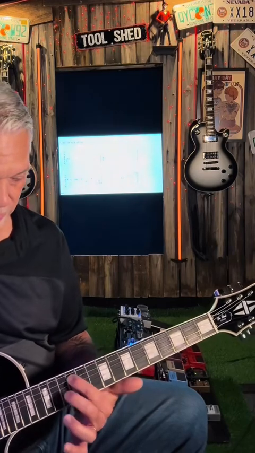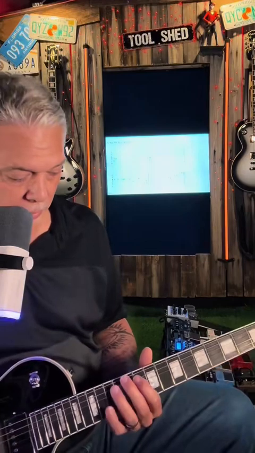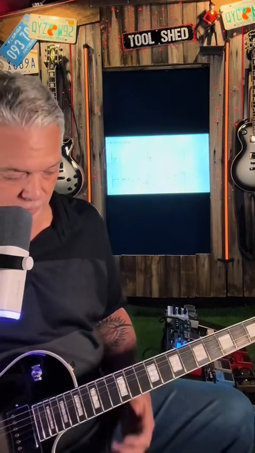Now this thing I did with the slide, you can do that, or you could just hit the open D string and leave them both ringing. That sounds pretty good too. So let me try that. This is what I mean. This is what this is like. So when you find different notes in different areas of the fretboard, you can start trying different things. This gets you familiar with the fretboard and the instrument, man.